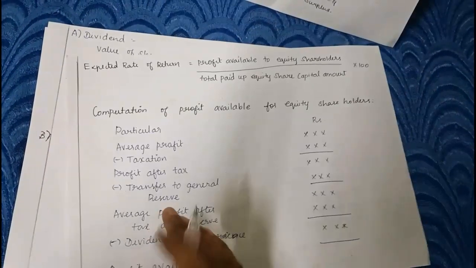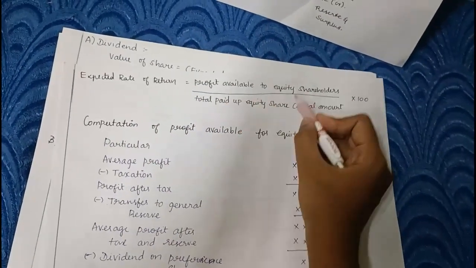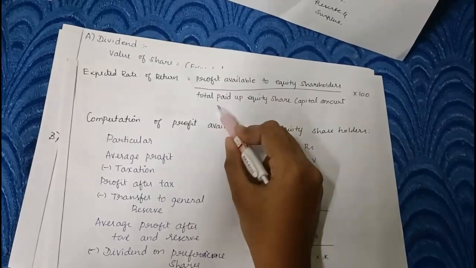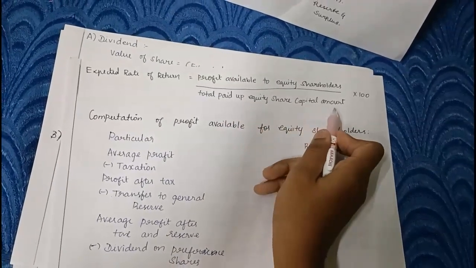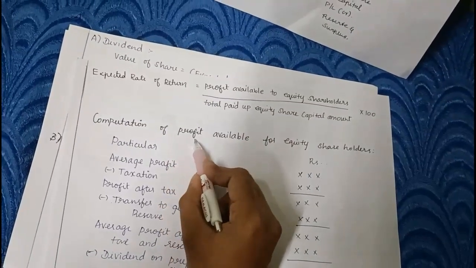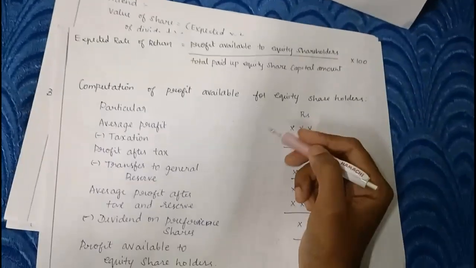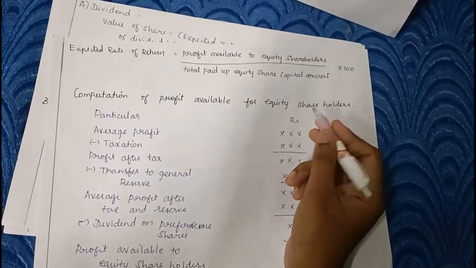அண்ட் நெக்ஸ்ட் பார்த்தீங்கன்னா எக்ஸ்பெக்டட் ரேட் ஆஃப் ரிட்டர்ன் நீங்கள் எப்படி அப்டேட் பண்ணுவீங்கன்னா ப்ராஃபிட் அவைலபிள் டு ஈக்விட்டி ஷேர் ஹோல்டர் டிவைடட் பை டோட்டல் பெய்ட் அப் ஈக்விட்டி ஷேர் கேபிட்டல் அமௌண்ட் இன்டூ 100 நீங்கள் போட்டிங்கன்னா உங்களுக்கு ஆன்சர் வரும். இப்போ கம்ப்யூட்டிங் ஆஃப் எ ப்ராஃபிட் அவைலபிள் ஃபார் ஈக்விட்டி ஷேர் ஹோல்டர்ஸ் அப்படின்னு பார்ப்போம். அதாவது எப்படி இதை ஃபார்மெட்டாக சம்மில் அப்ளை பண்ணலான்னு பார்ப்போம்.